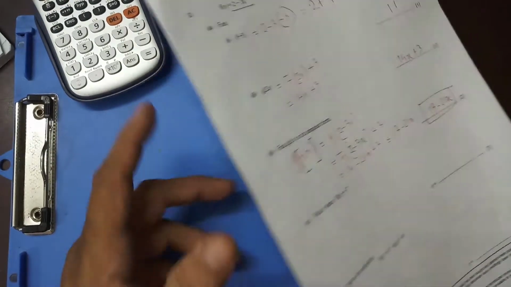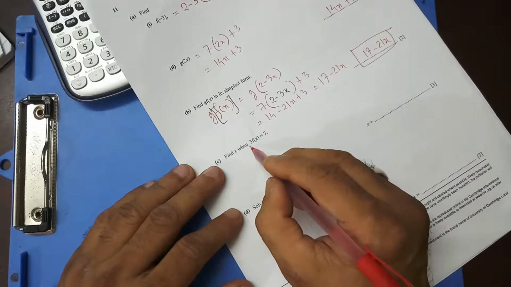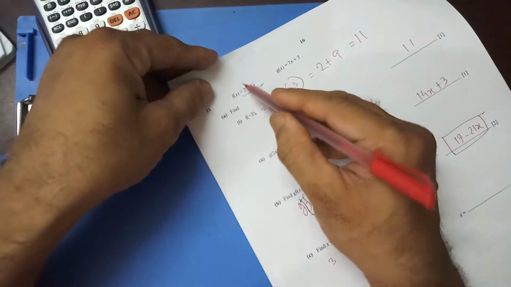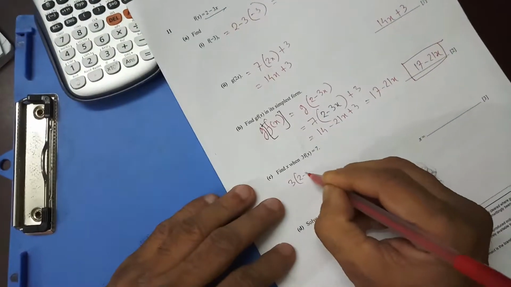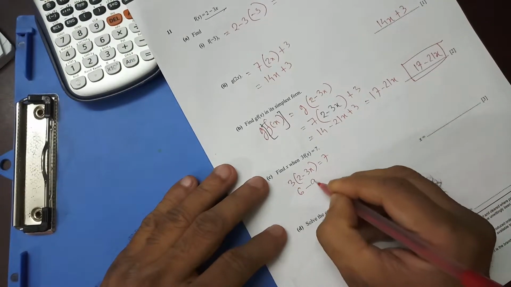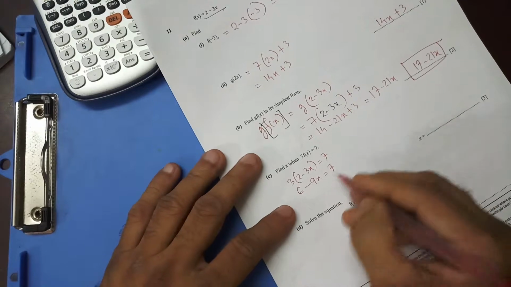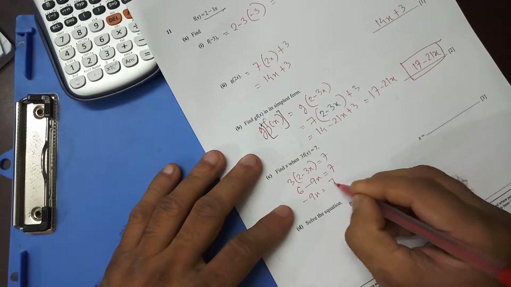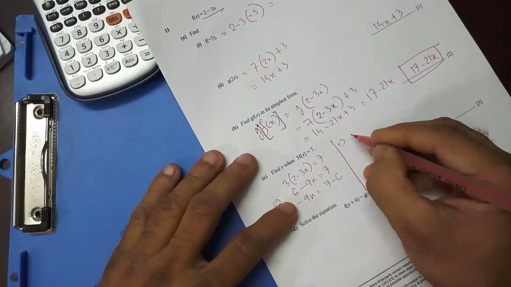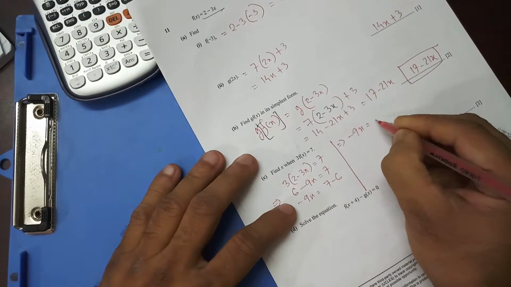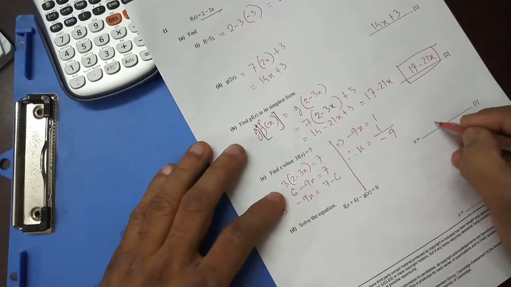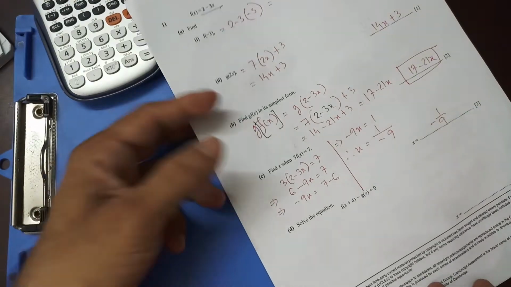That's done. Okay. Now find x when 3 f of x equals 7. So 3 f of x, the whole thing can be replaced by 3 times 2 minus 3x. So 3 times 2 minus 3x equals 7. Take the bracket off: 6 minus 9x equals 7. If I take it to that side, minus 9x equals 7 minus 6. So over here, I have minus 9x equals 1, or x equals 1 by minus 9, so that can be minus 1 by 9.